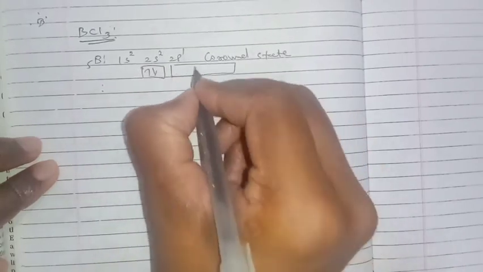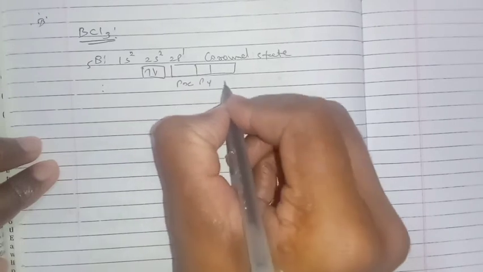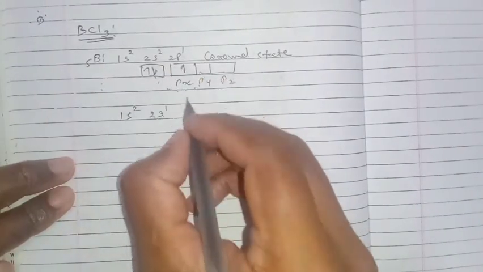In the excited state, here in 2s there are 2 electrons, and in the px, py and pz orbitals, 2px has only 1 electron. In the excited state, its electronic configuration will be this: 1 electron is shifted to the 2py orbital, and now its electronic configuration is 1s2 2s1 2p2.